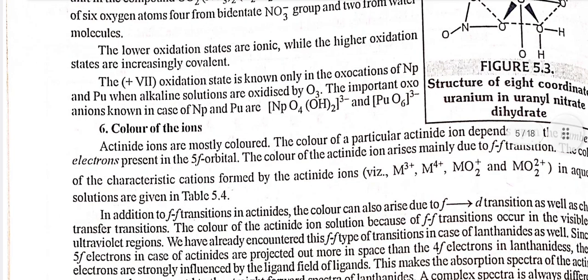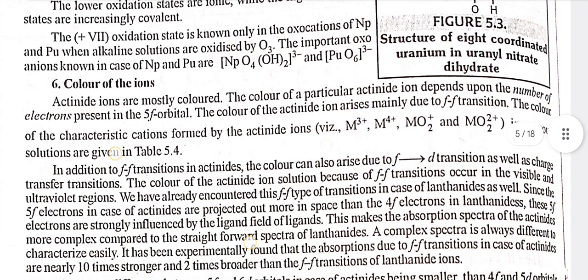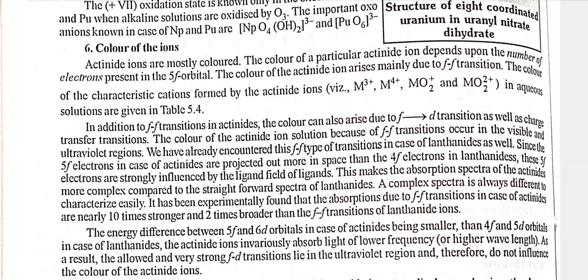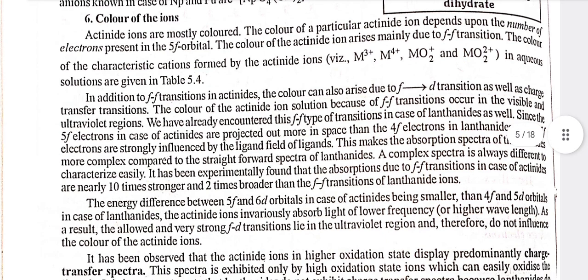Color of actinide ions. Actinide ions are mostly colored. The color of a particular actinide ion depends upon the number of electrons present in the 5f orbital. The color of actinide ions arises mainly due to f-f transitions. The colors of characteristic cations formed by the actinide ions in aqueous solutions are given.